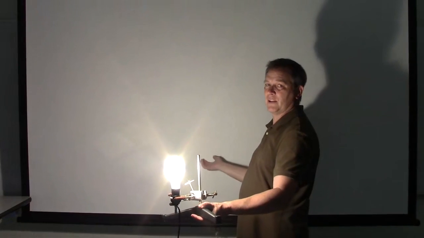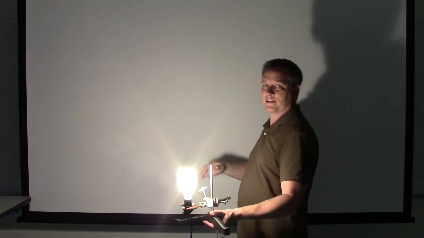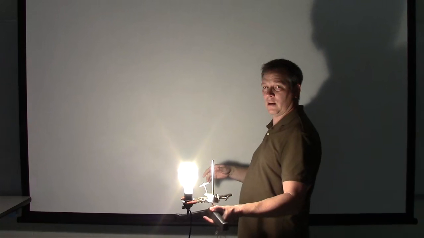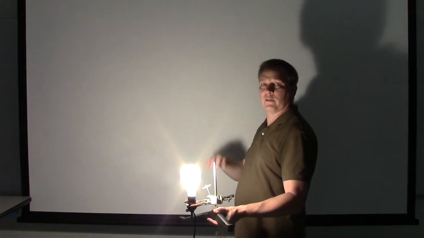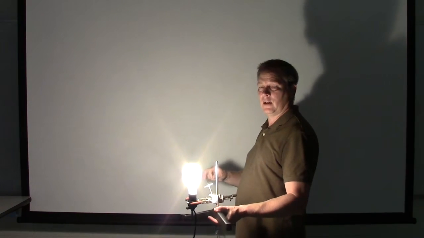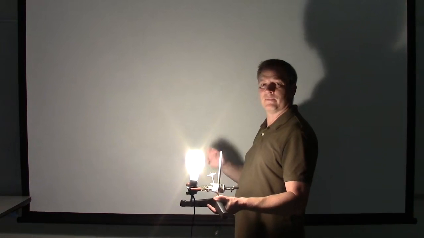So brightness depends on proximity. That's the concept of the inverse square law, and it's the idea lying behind the sense of flux, which we use interchangeably with the term brightness.